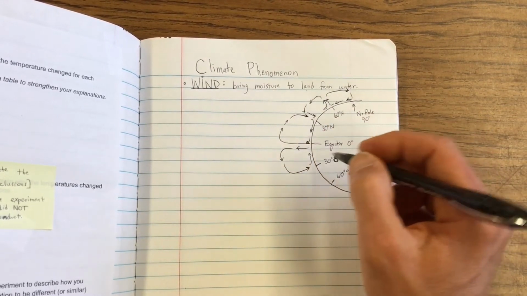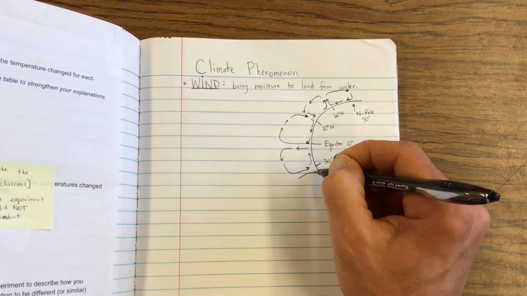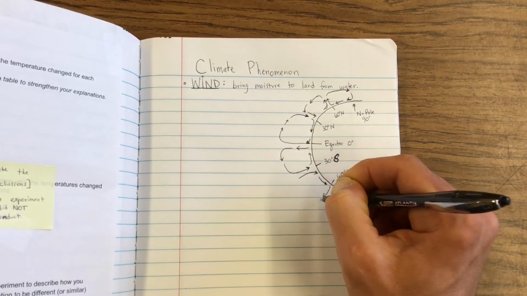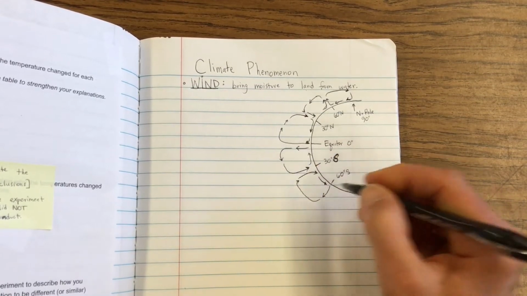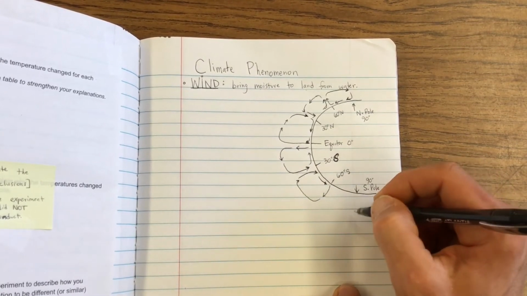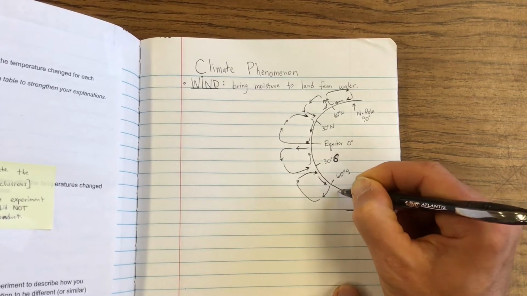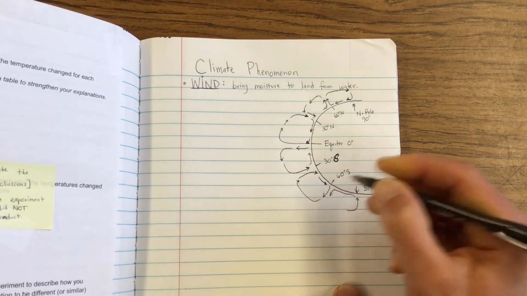Since it's descending at 30, you can see it will descend here. It will rise at 60 and create a cycle in that pattern. The South Pole is really cold as well. So again, the air is going to descend at the South Pole. When it does, then it will go across the land and it will rise at 60 degrees.